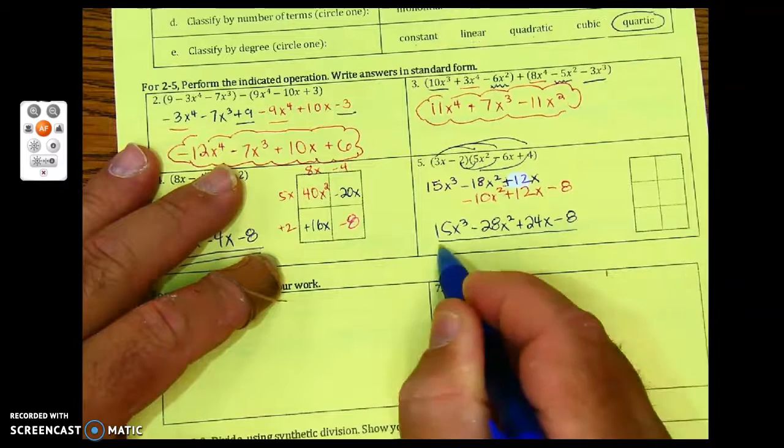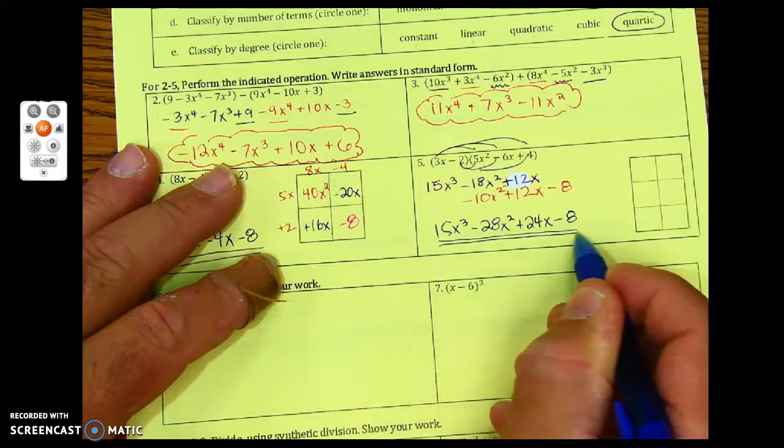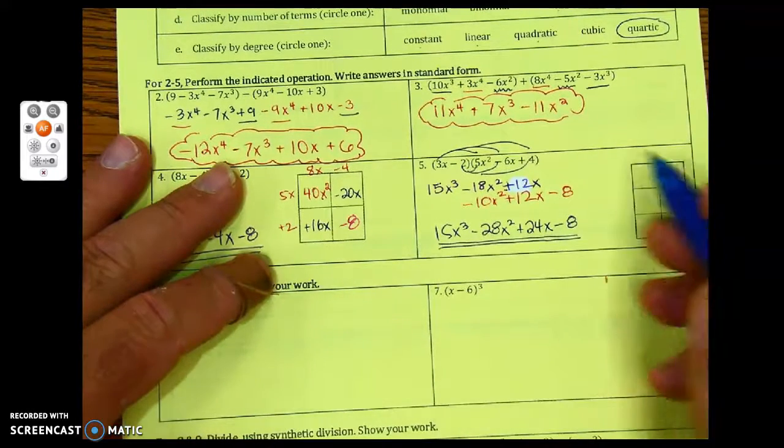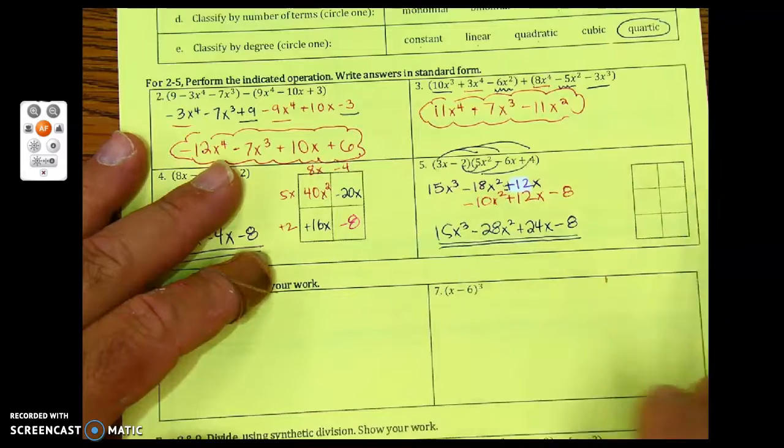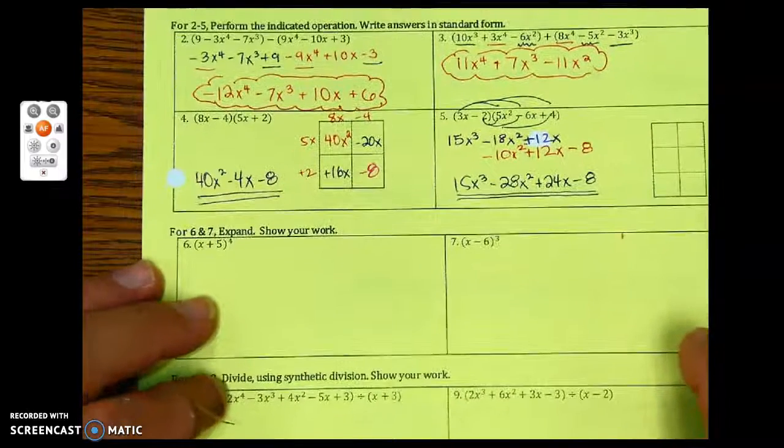Guys, if you do the box method, you'll get the same answer. I will tell you that one of the most missed things is a lot of people do x squared right here for this first exponent. Okay? All right.